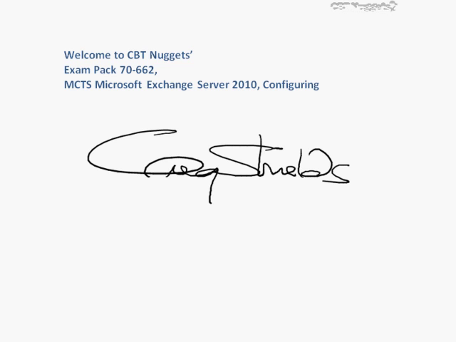Starting with the implementation of Exchange Server and the installation, continuing through all the different roles, mailbox server roles, client access server roles, hub transport and edge transport server roles, and then concluding with some of the high availability, resiliency, and management tasks that you need to be successful. Along the way, we'll spend some time focusing on those skills that are specifically requested for that exam 70-662.